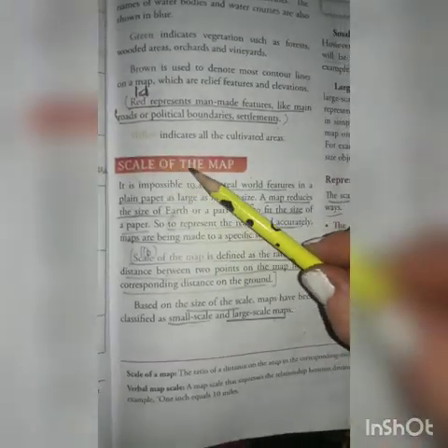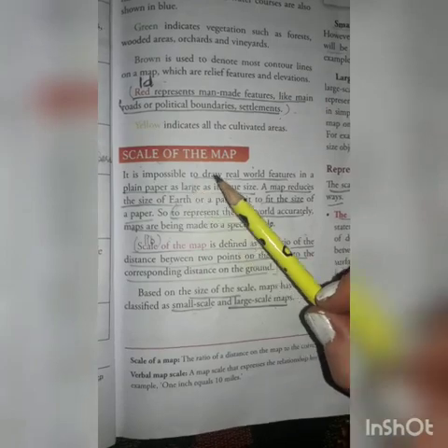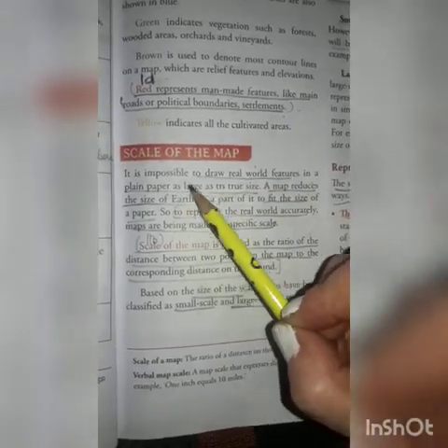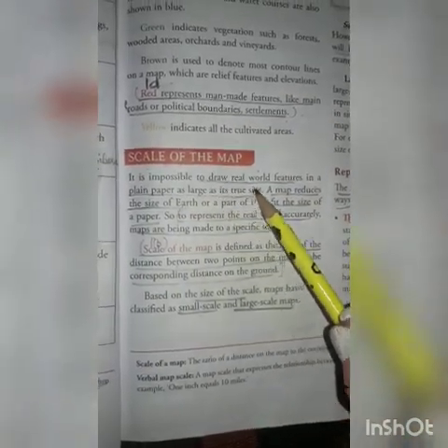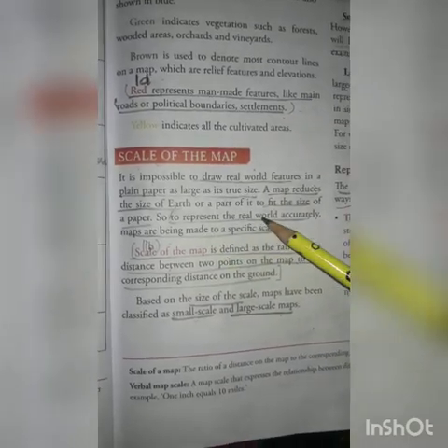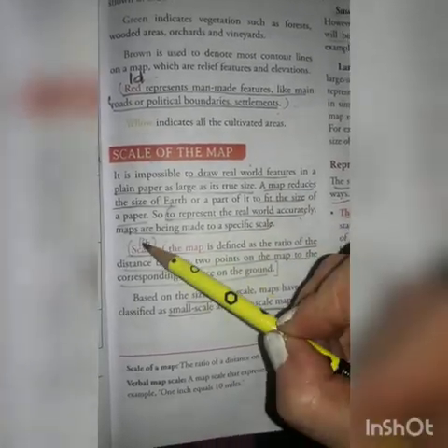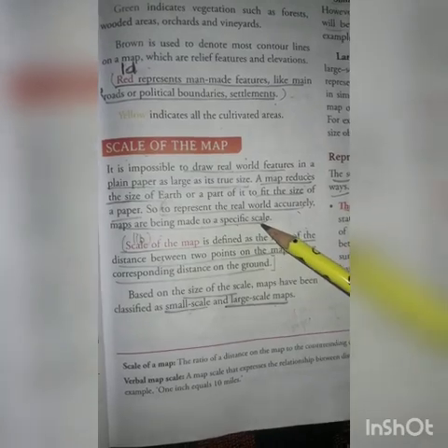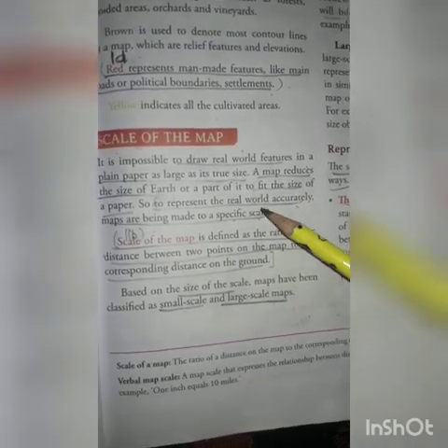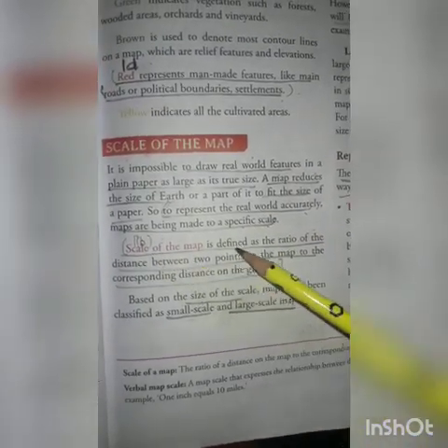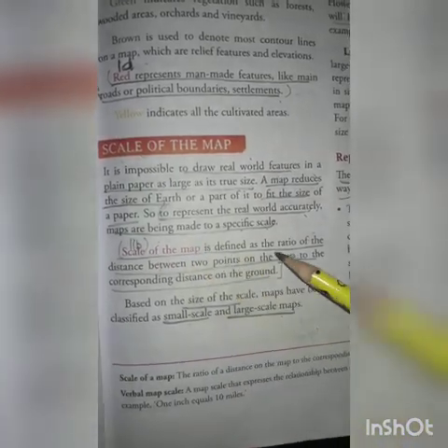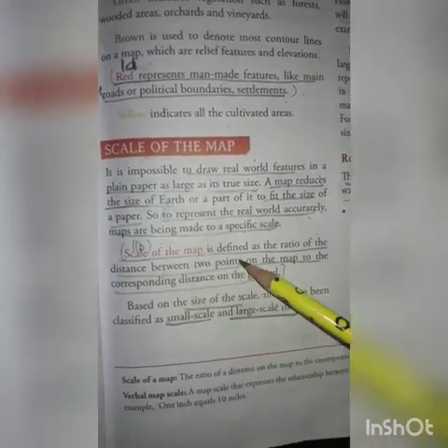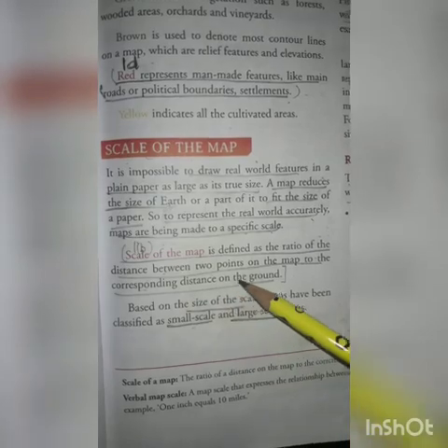Next we have scale of the map. Now, as I told you, it's impossible to draw real world features on a plain paper as large as its true size. Therefore, to represent the real world accurately, maps are made to a specific scale. We take a particular scale to draw a map. So you can define scale of the map as the ratio of distance between two points on the map to the corresponding distance on the ground.